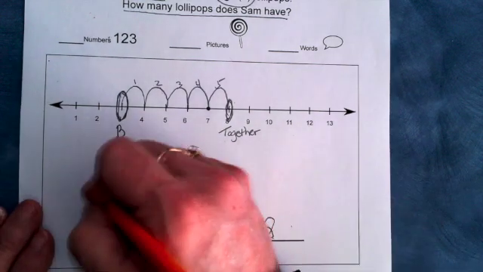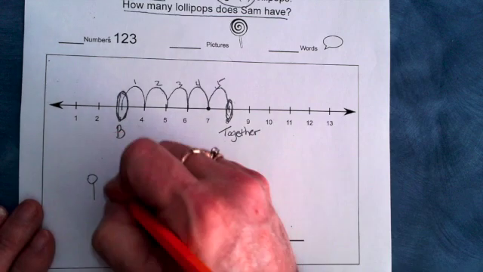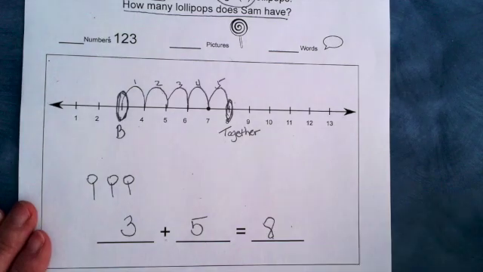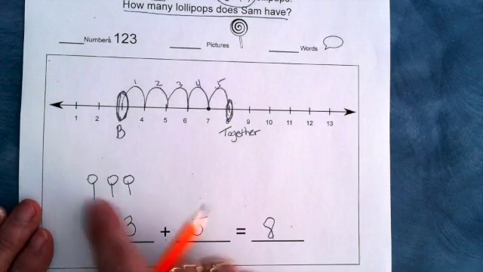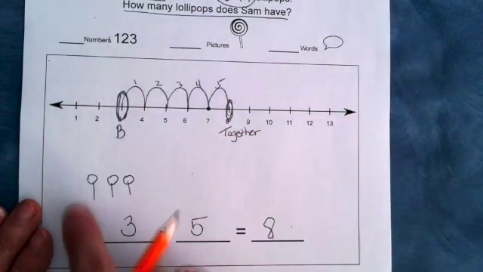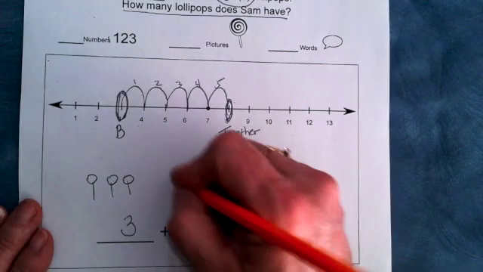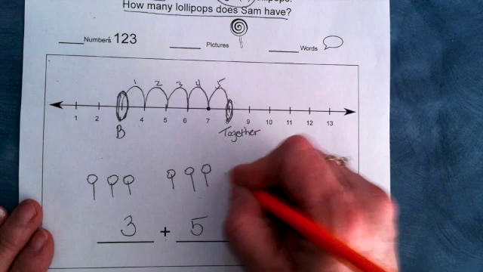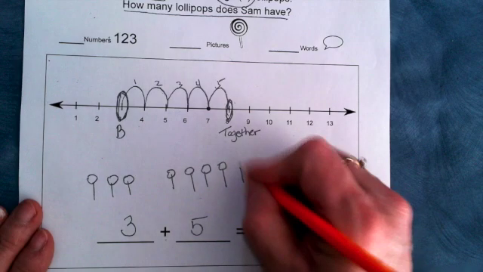Let's draw that picture. So Bob has 3 lollipops. 1, 2, 3 lollipops. But we know at the end they're going to have 8. So there's 3. We need to get up to 8. Now let's do 4, 5, 6, 7, 8.